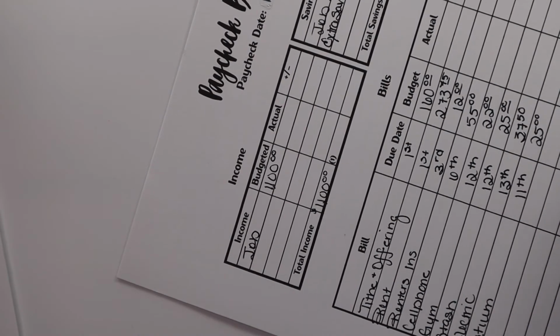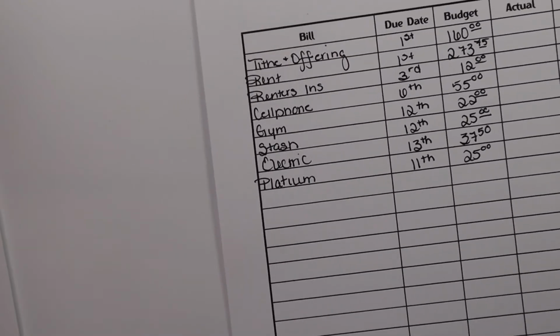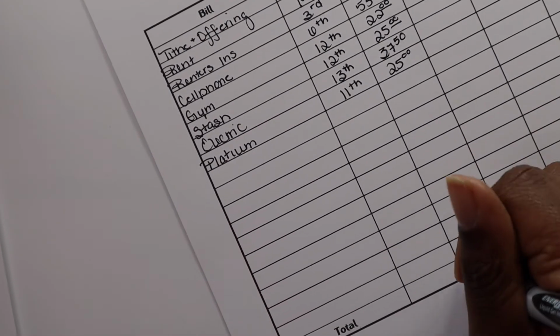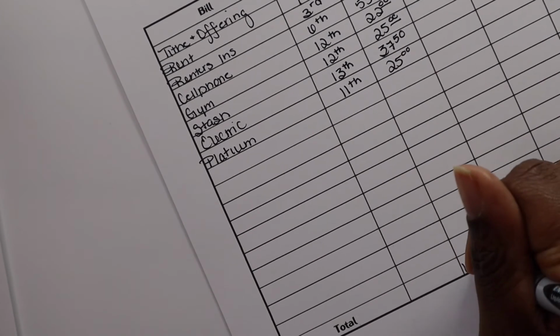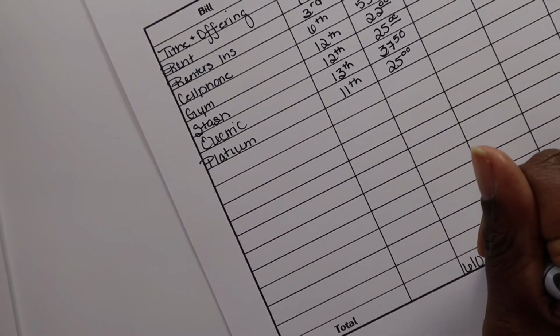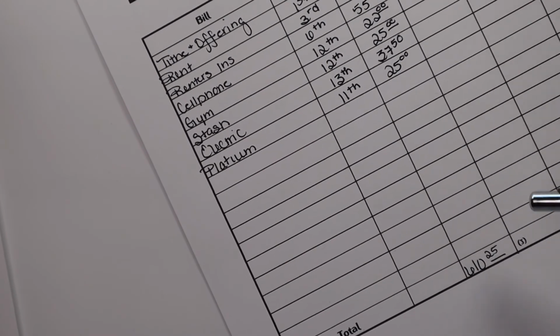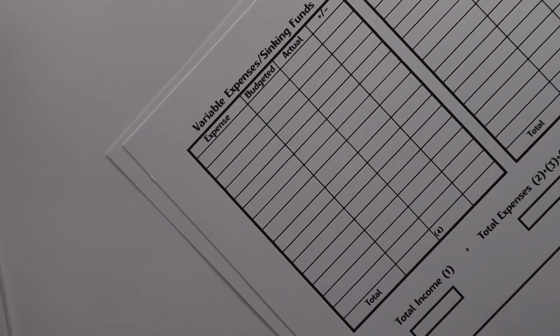So we're going to go ahead and total up the bills for the paycheck period. Okay, so the total bills adds up to $610.25 for the November 30th paycheck. And then we're going to go ahead and accommodate for their variable expenses.